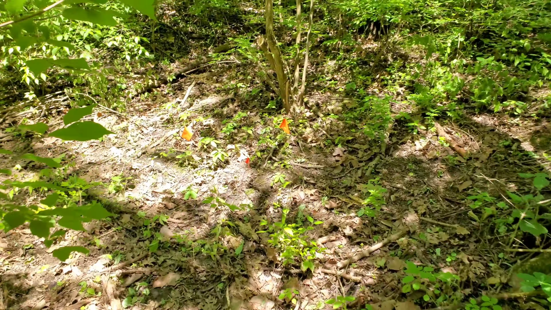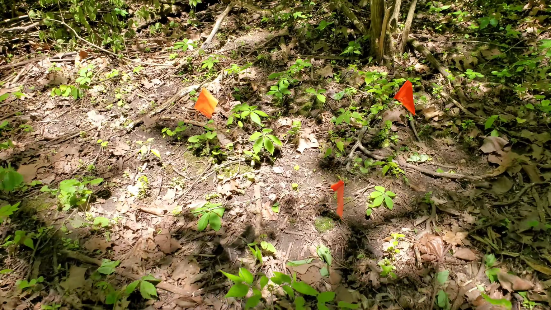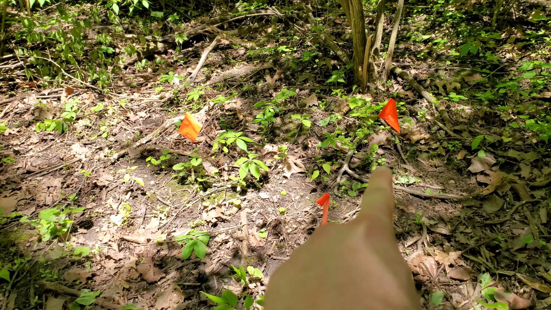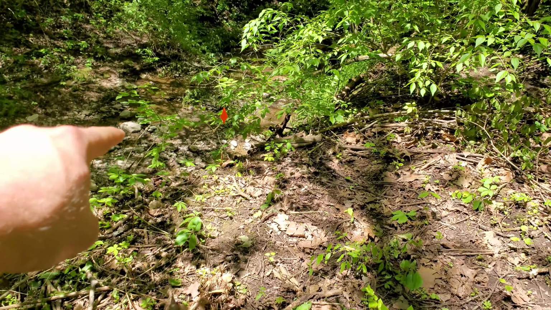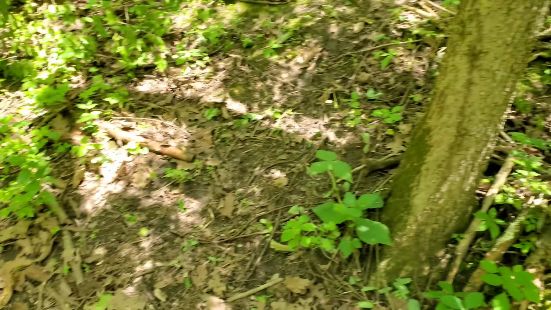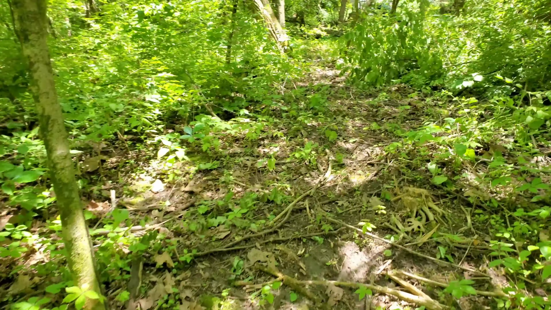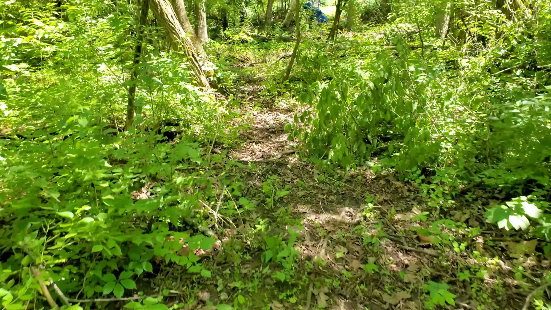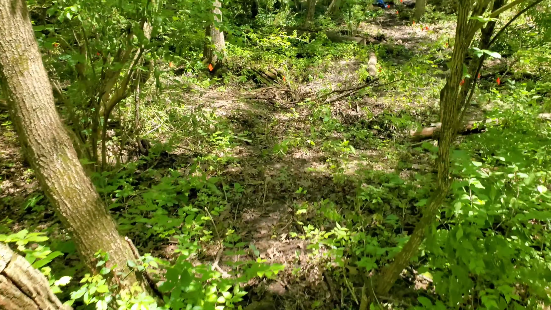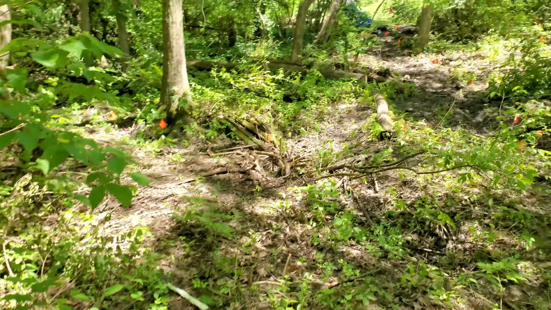I'm using flags paired in threes to denote a trail intersection. So the trail comes along here and drops off, and that's where I was standing down there a moment ago, or takes a left and heads down this direction. So now we're heading back up to the quote-unquote trailhead, at least for what I'm calling it now.